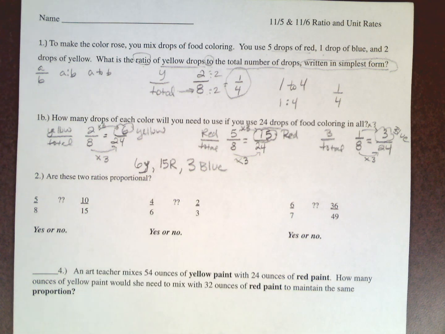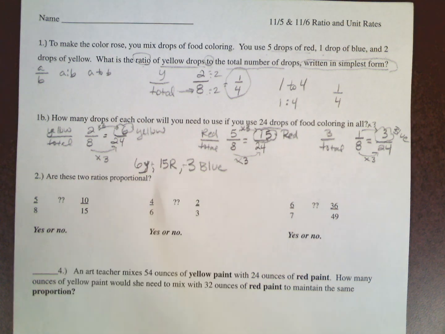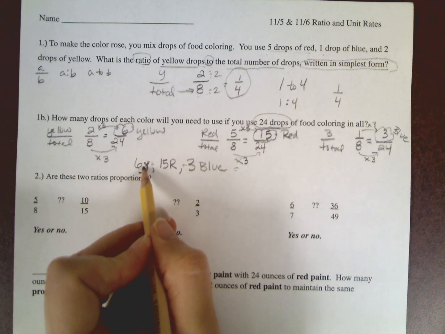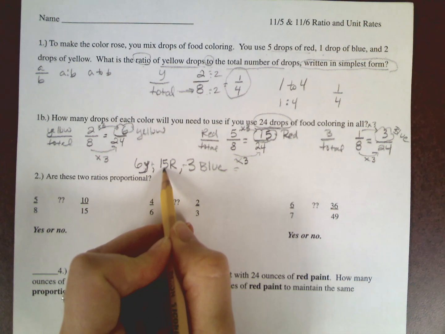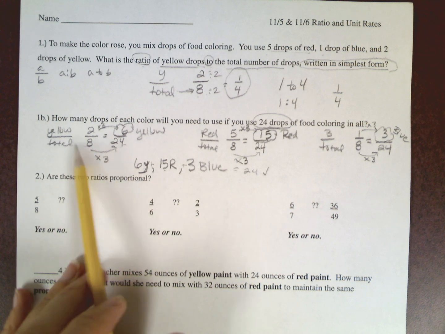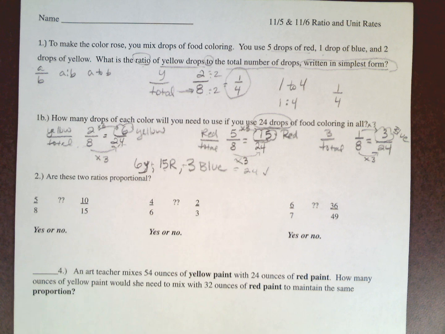Now I'm going to double check and make sure I added this correctly, or did any of my computations correctly, by adding these together, because what should they add up to? You said 24, you're correct. So 6 plus 15 is 21, plus 3 is 24. So that double checks. It's always good to go back and check your work, make sure you didn't make any mistakes. Now, I set it up as two equivalent ratios or two equivalent fractions, which make a proportion. So that was another vocab word we talked about the other day.